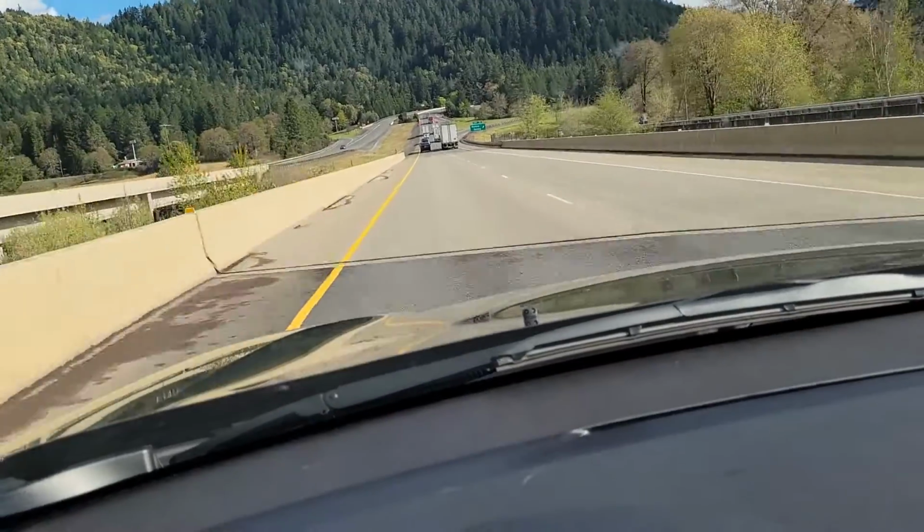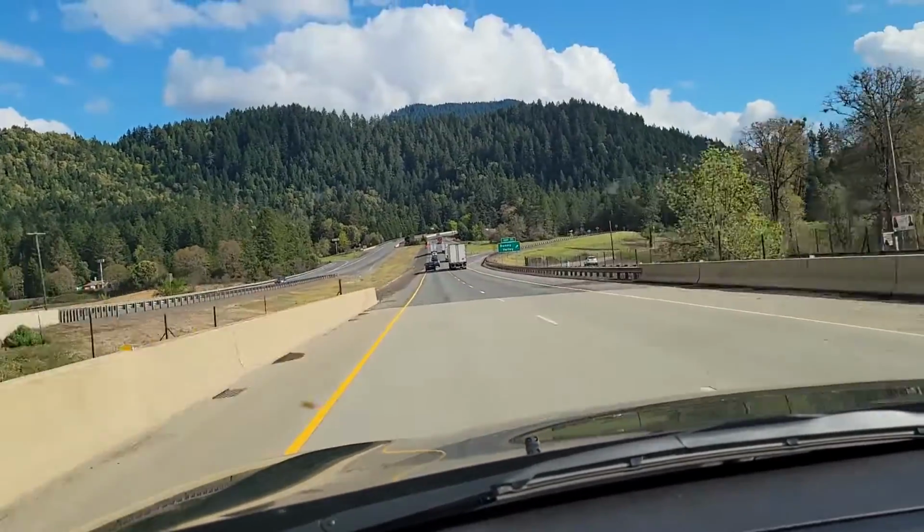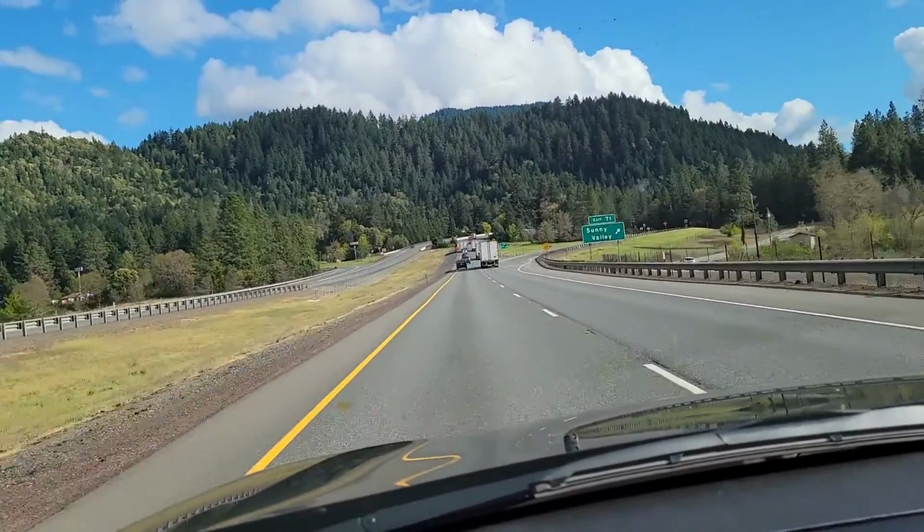We have wonderful views here. I'm going to quickly show you all the picturesque route we are taking.